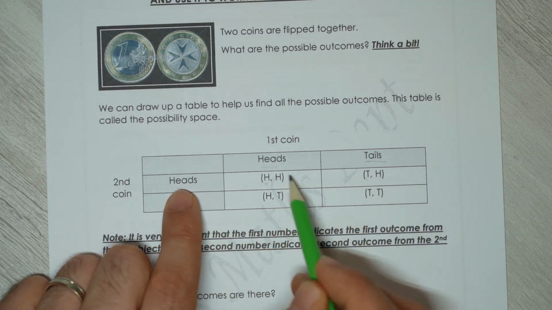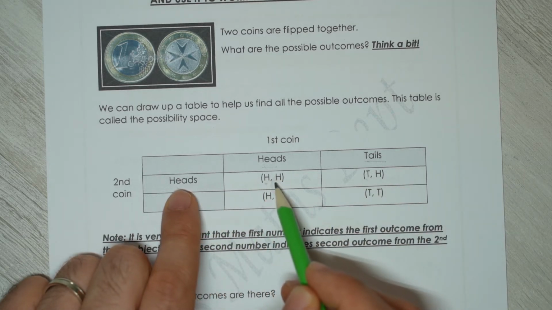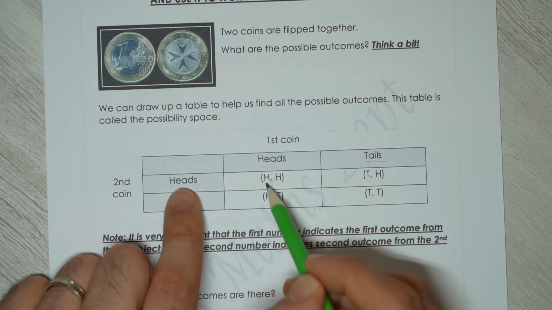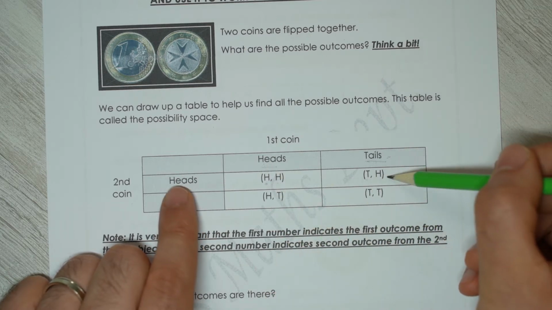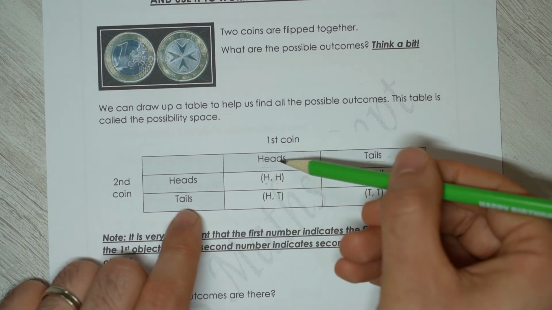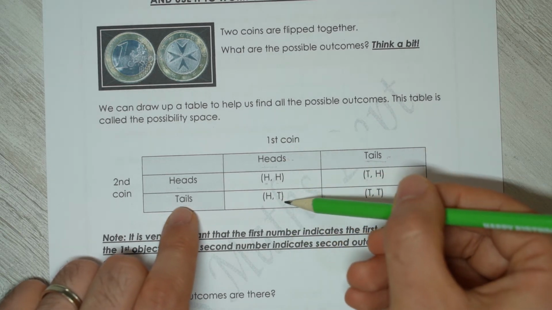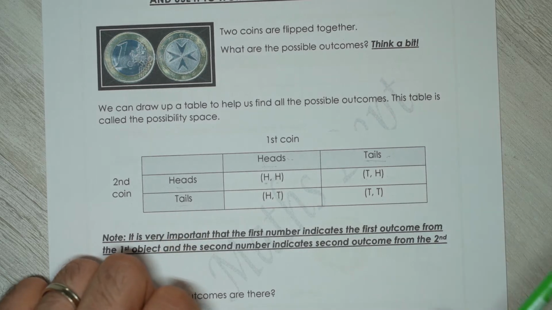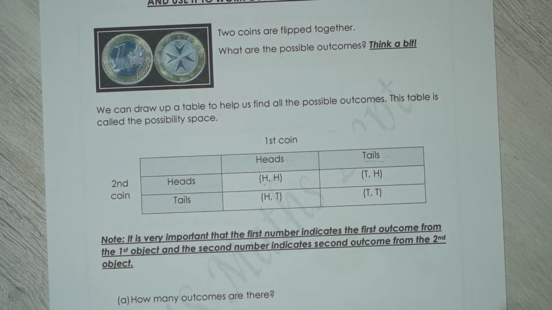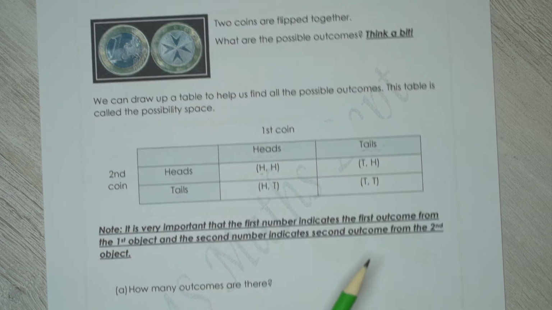This cell we are going to fill in with head and head. This cell we're going to fill in with tail and head. Over here we have a head and a tail, so HT, and over here we have a tail and a tail, so TT. That's how you fill in the possibility space diagram.